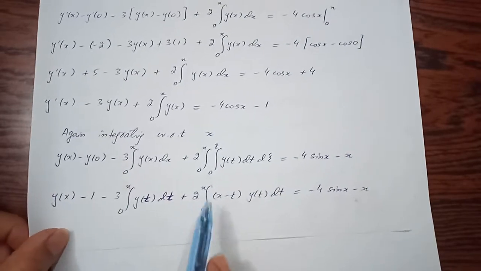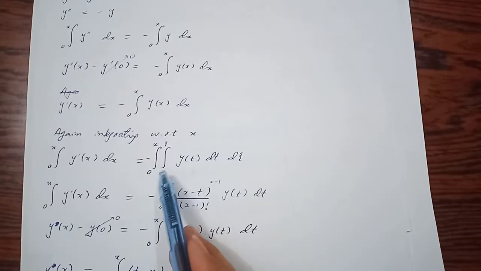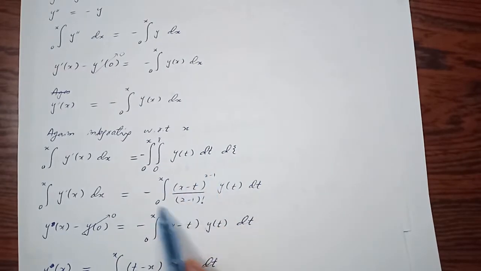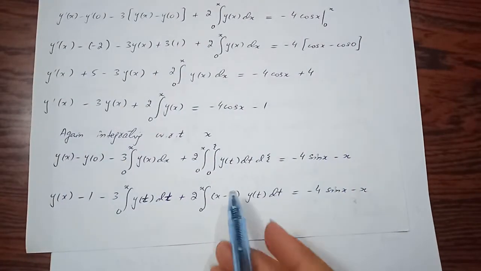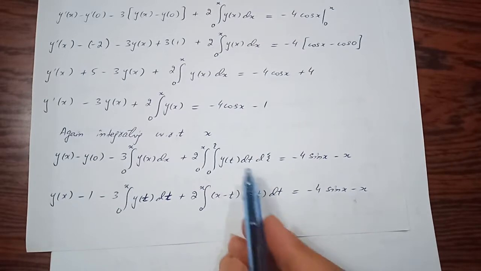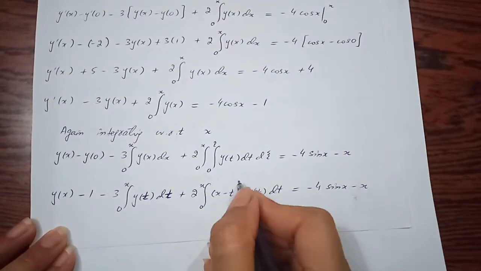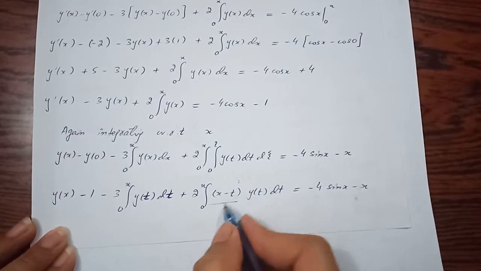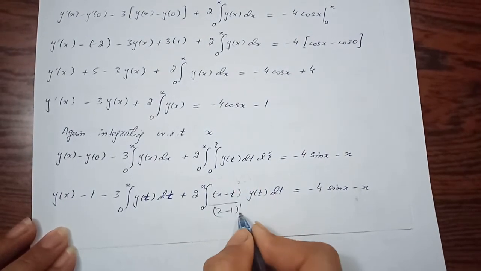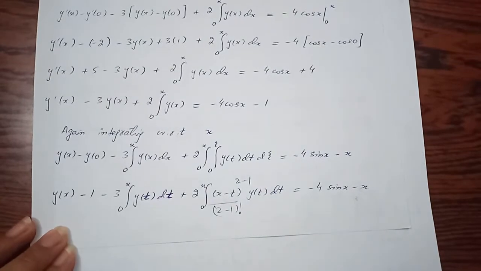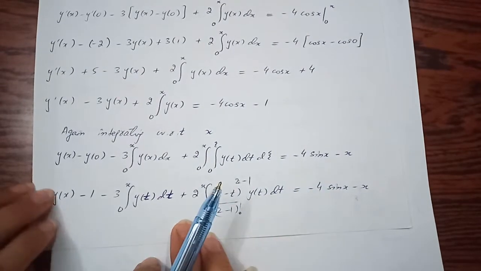and then convert this multiple integral into a single integral. And how we can convert it, I have already shown you in the first example as well. We can convert it this way. So it will always be x minus t. There are two integrals, so the power will be 2 minus 1, divided by 2 minus 1 factorial, equals minus 4 sine x minus x.